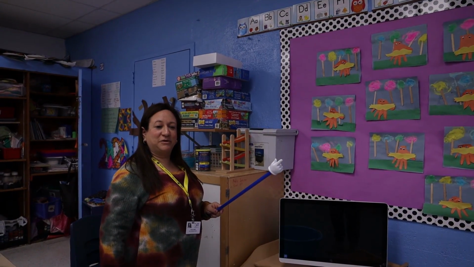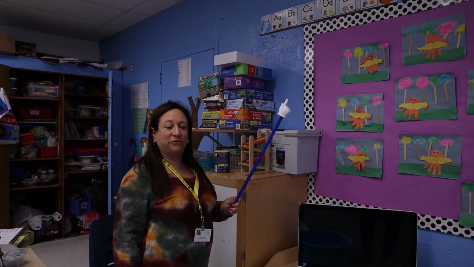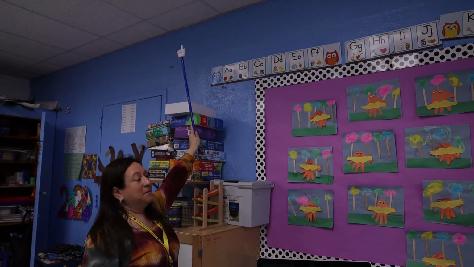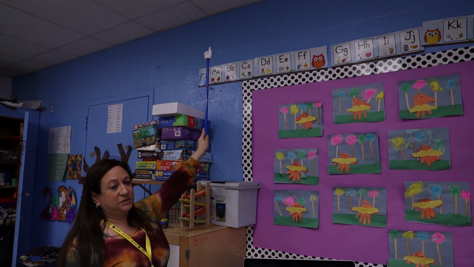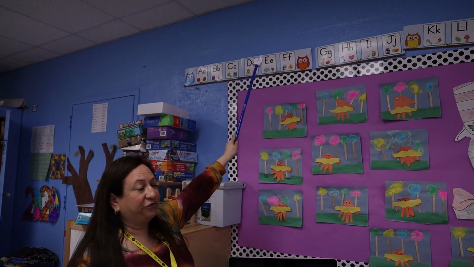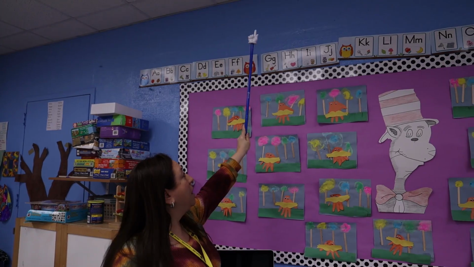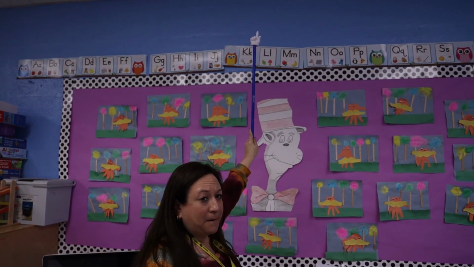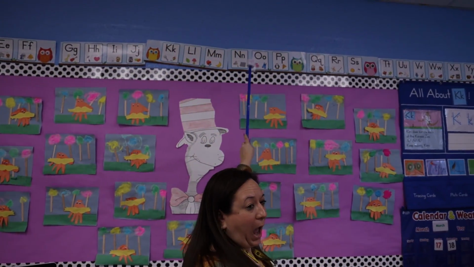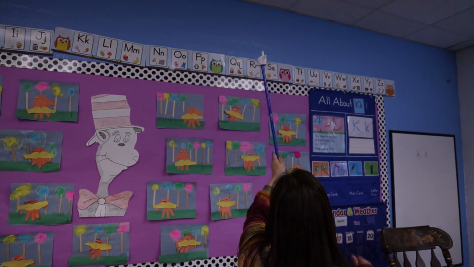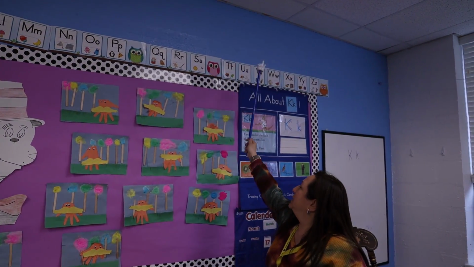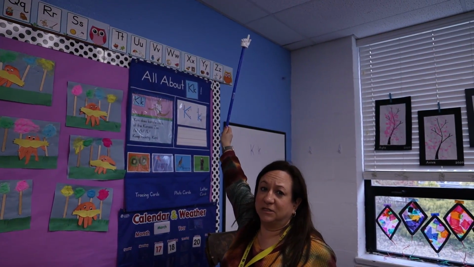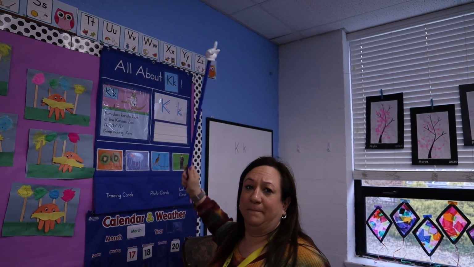Today we're going to be working on some of our literacy, and as my class knows, we go through the letters and the letter sounds each morning. So we have A, B, C, D, E, F, G, H, I, J, K, L, M, N, O, P, Q, R, S, T, U, V, W, X, Y, Z.